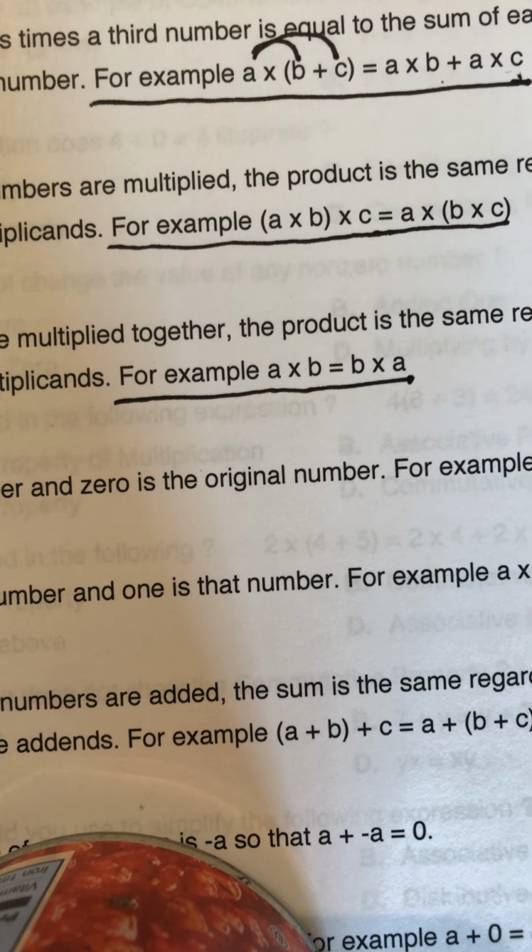And identity property of multiplication, if you multiply any number by 1, you're going to get that number as well. Additive inverse of a number, if you add the positive number to the negative number, it's going to give you 0. So positive 1 plus negative 1 is going to be 0. That would be an example there.